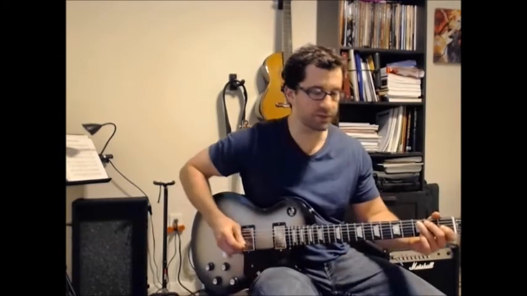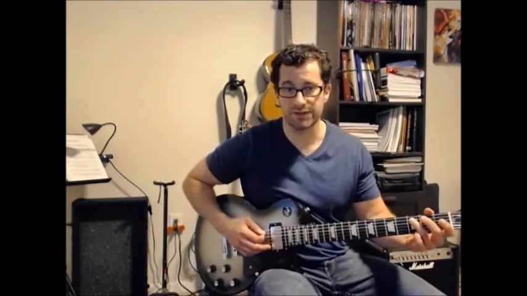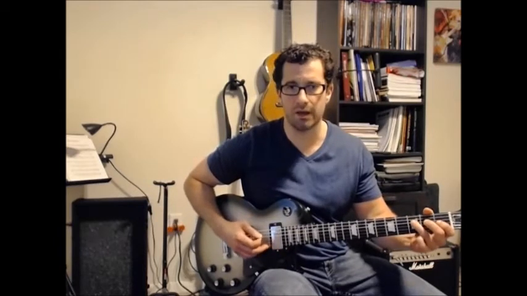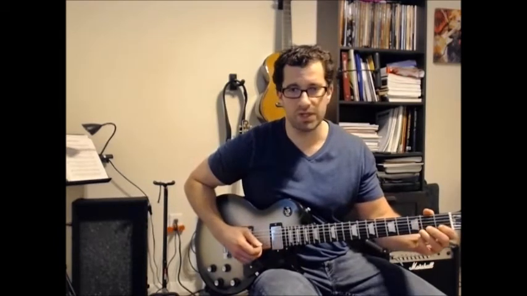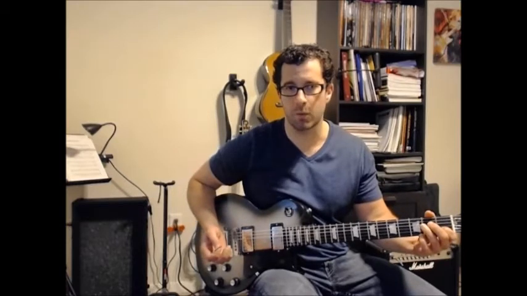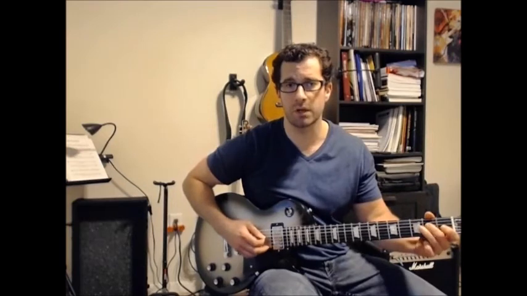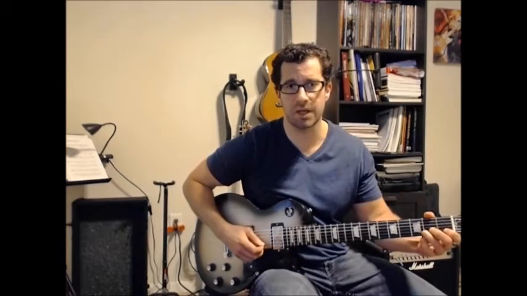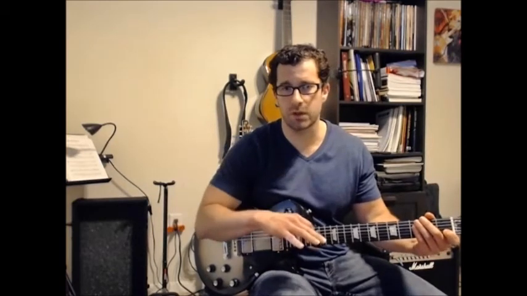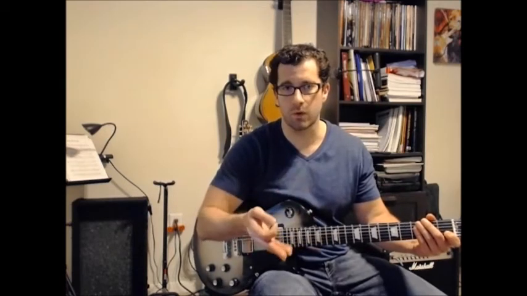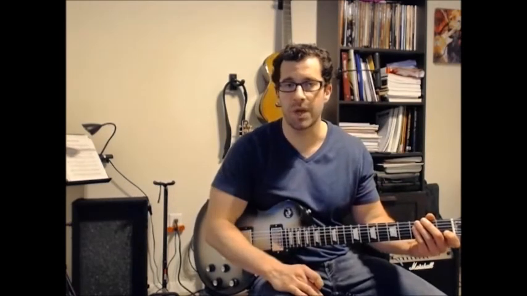So for instance, if we play a C major scale, we have C, D, E, F, G, A, B, C. Now we can think about that in a more general sense as 1, 2, 3, 4, 5, 6, 7, 8. Each one of those notes is the root of a chord, in this case in the key of C major. But all we're worried about for the 12-bar blues, in its most basic form at least, are the 1, the 4, and the 5 chords.